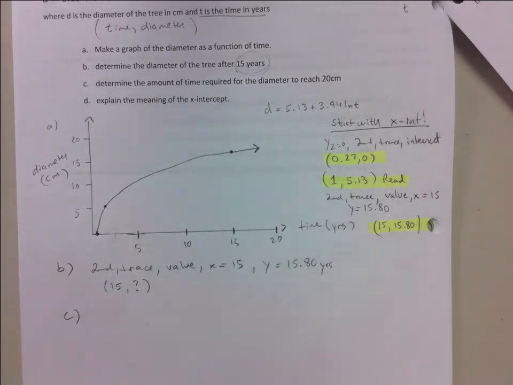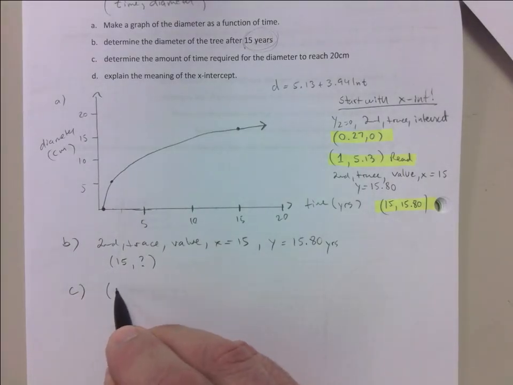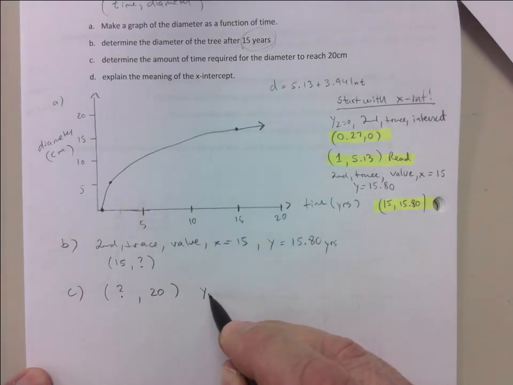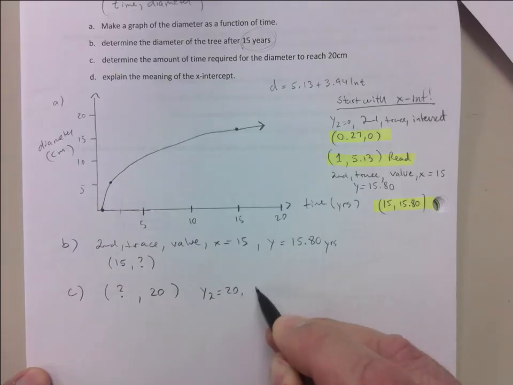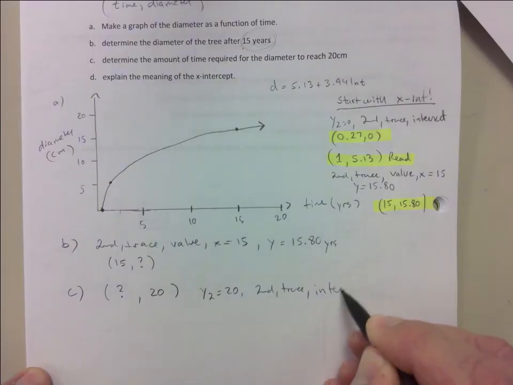C, determine the amount of time required for the diameter to reach 20 centimeters. So they're asking how much time is going to go by to get to 20 centimeters in terms of the diameter. So we need to let y2 equal 20. Then we go second trace, intersect.